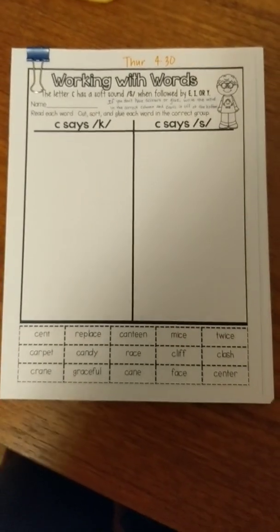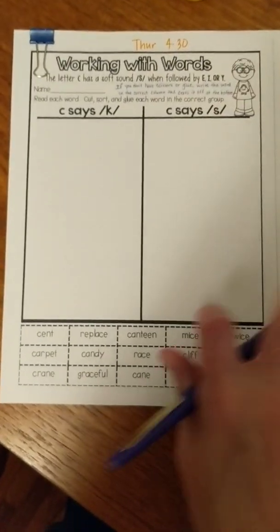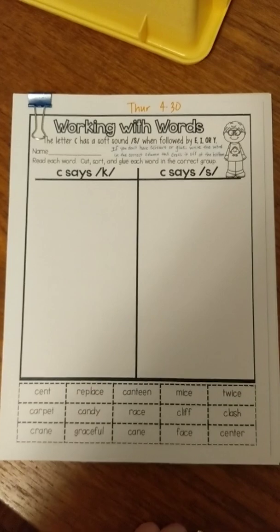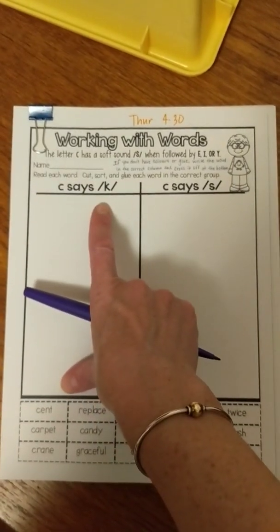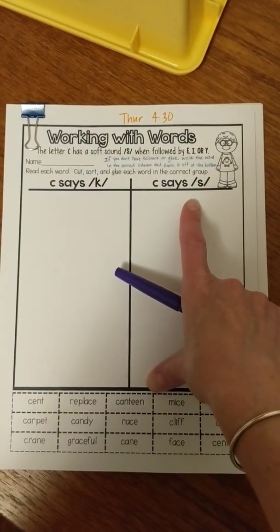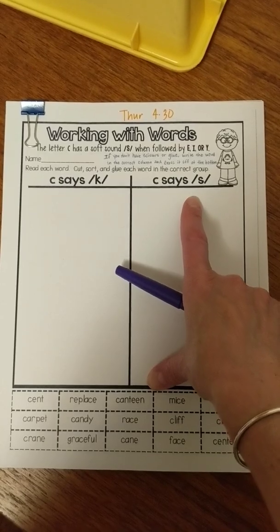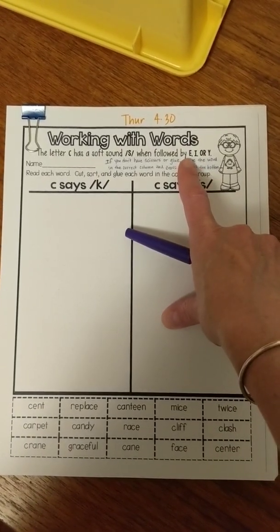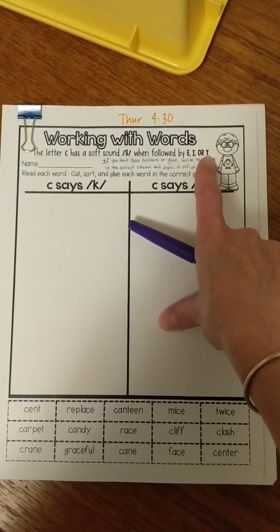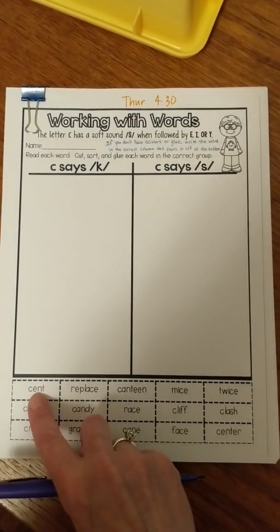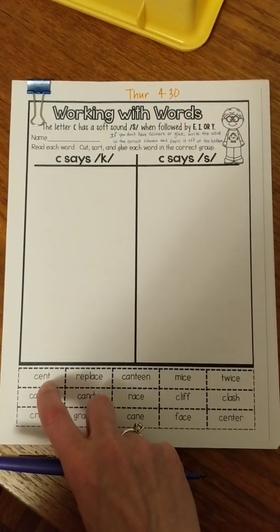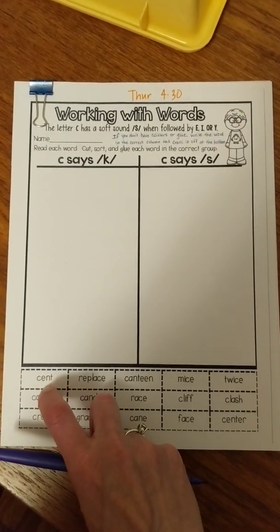So what we're going to do is kind of just like what we did with that little code one. We're going to read the word, and we're going to decide, does the C say K or does the C say S? Okay? Now remember, it'll say S if it is followed by an E, I, or a Y. So if we look at this first word, we have the word cent, like a penny is worth 1 cent.